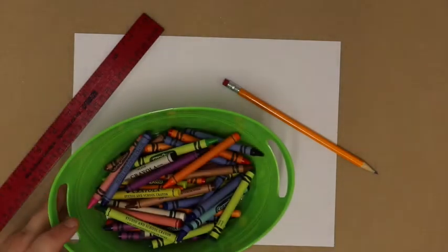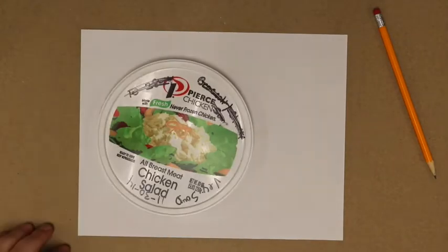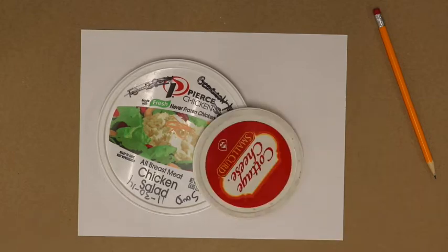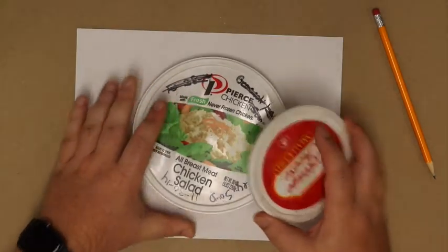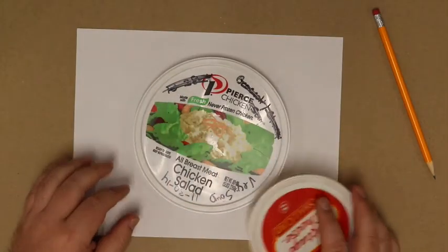All right, guys. So for our project today, we are going to need some paper. We are going to need a pencil, something to make straight lines, something to color with, and the most important part, something to help you make circles with. Now, it doesn't matter really what size. You want it kind of big, but it doesn't have to be huge.